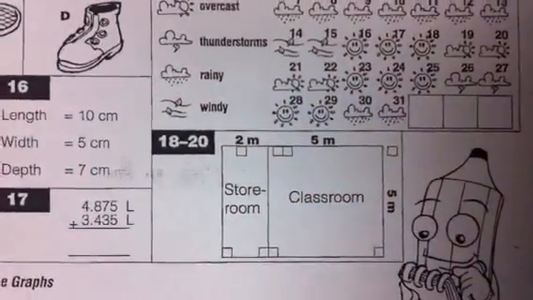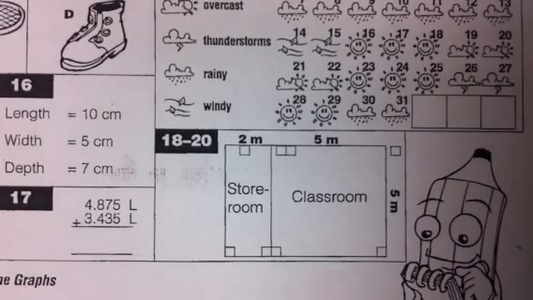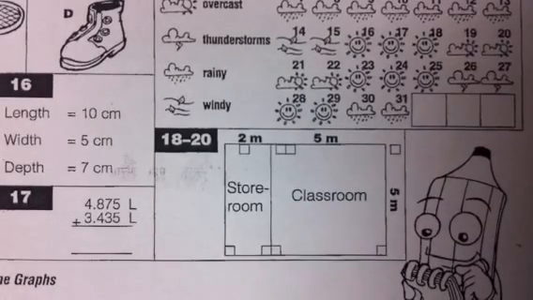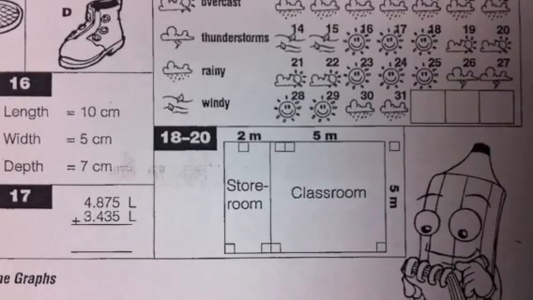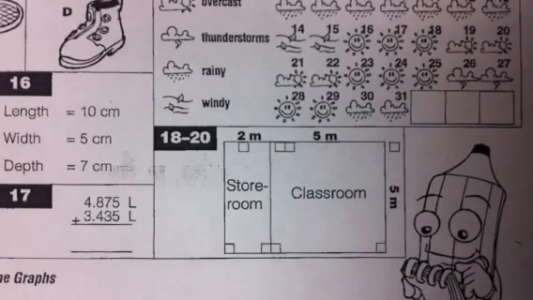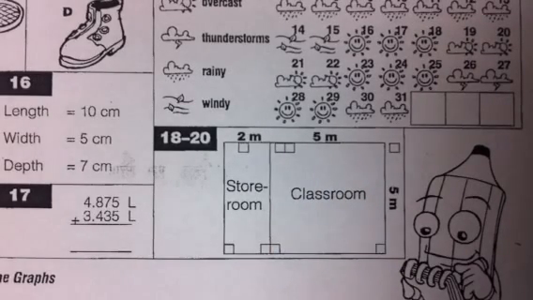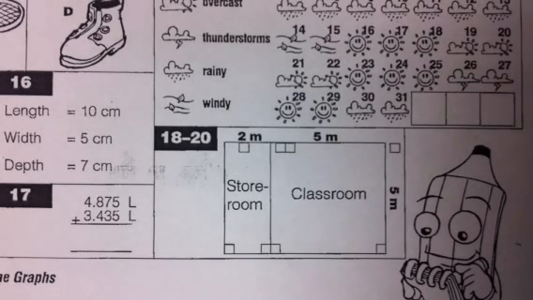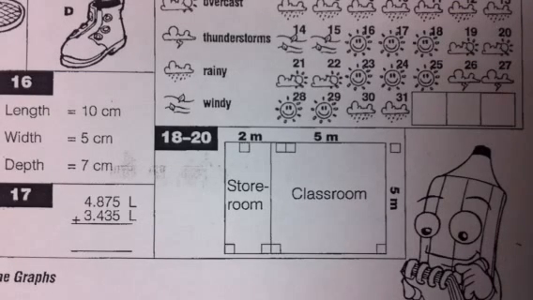Okay, questions 18 through 20. What is the area of the classroom that you see on your paper? Question 19. What is the area of the storeroom? And question 20. What is the combined area of the storeroom and the classroom?